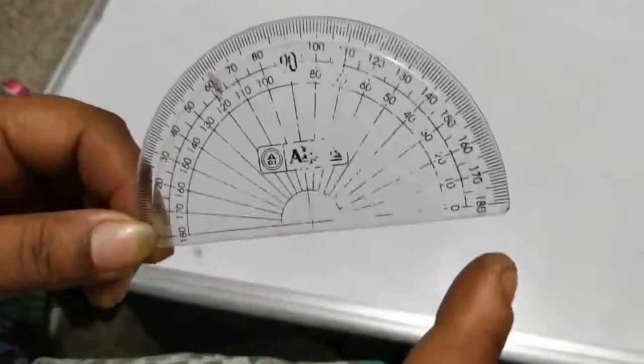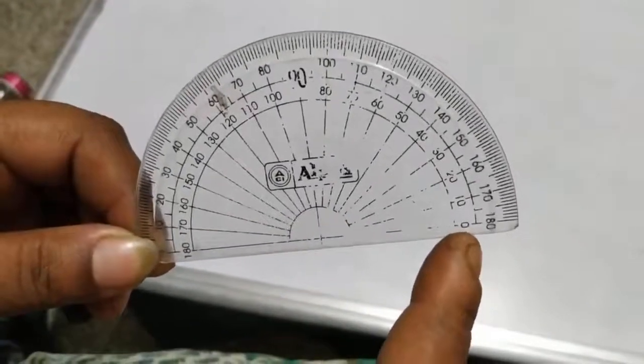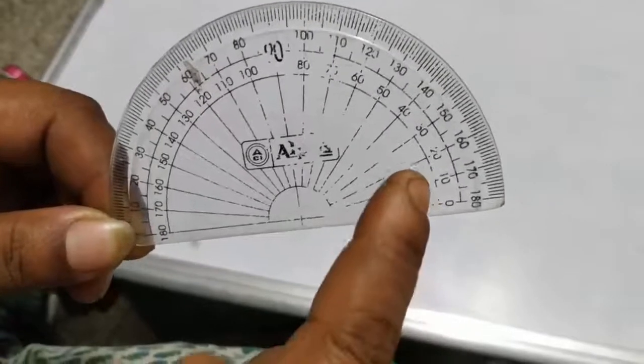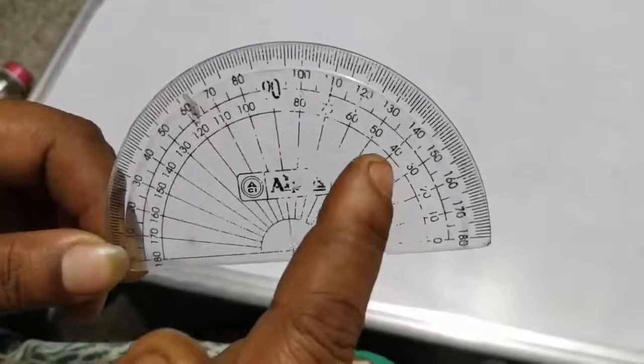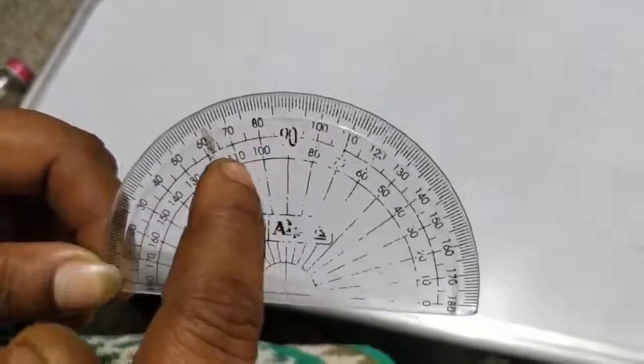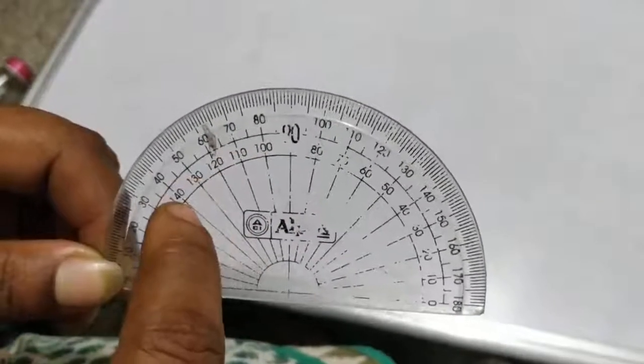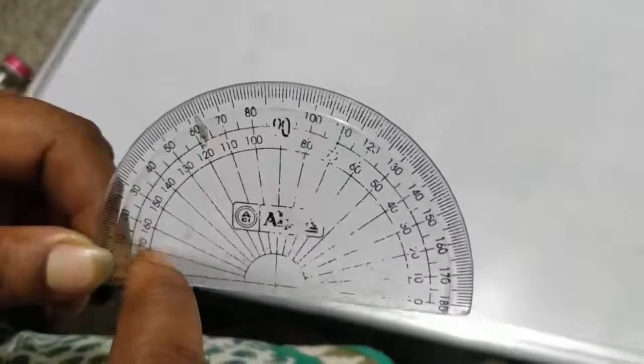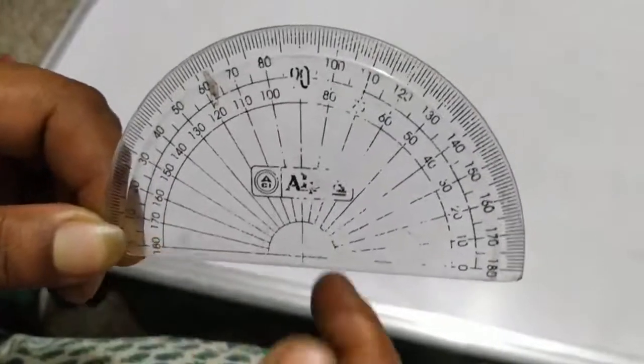And again when we are going from right to left, here see 0 degree, 10, 20, up to 180.